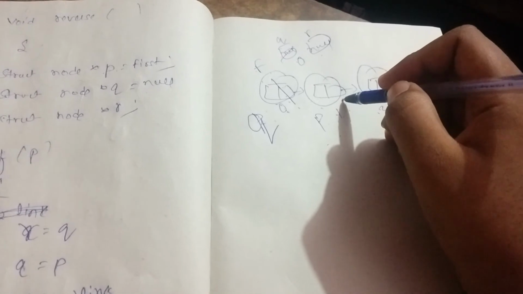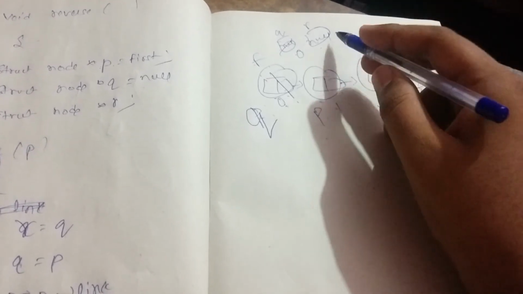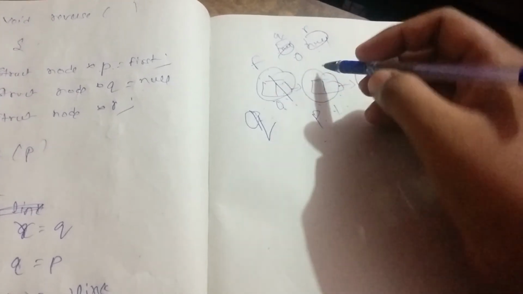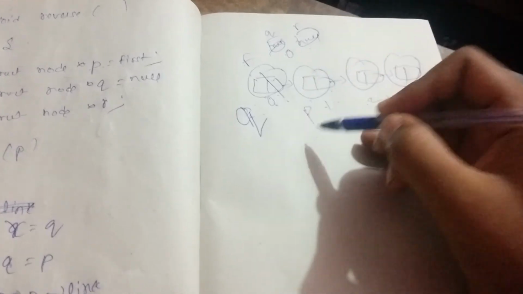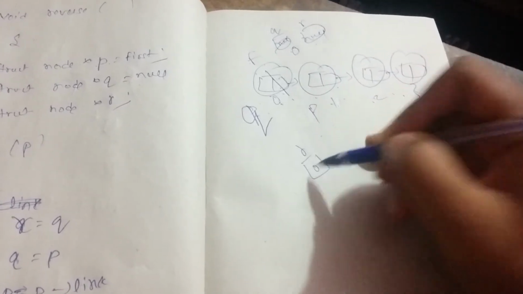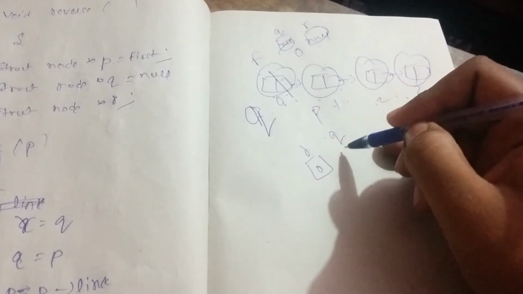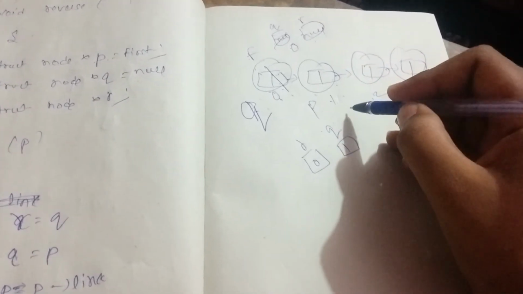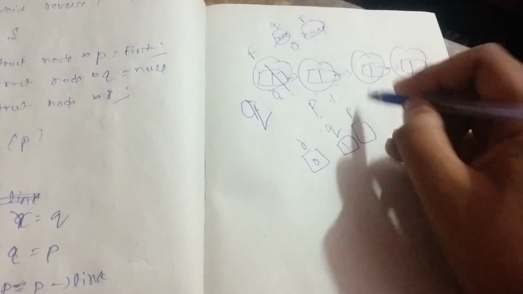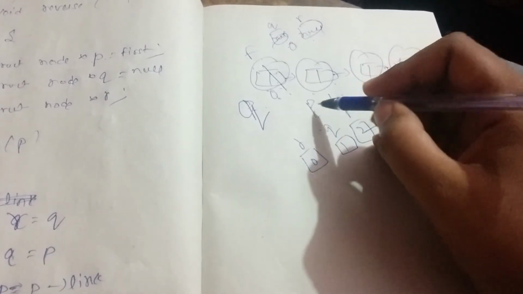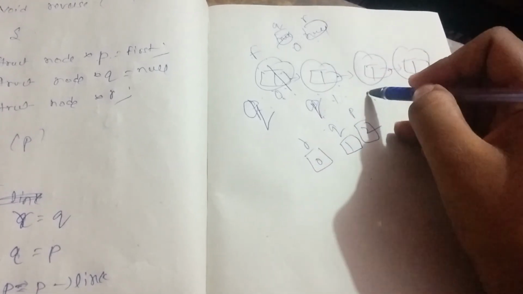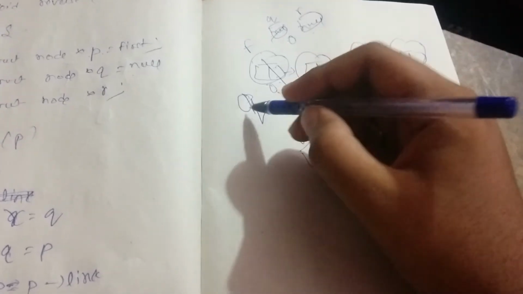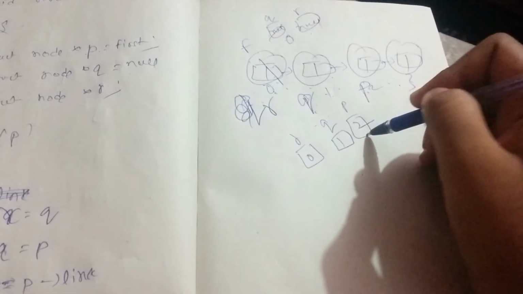Next, the same process again. r equal to q, so r is 0. Next, q equal to p, which is 1. p equal to p link, it's 2. So this is q, this is p, and this is r.